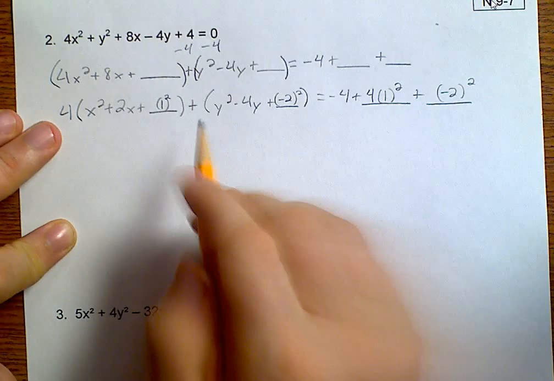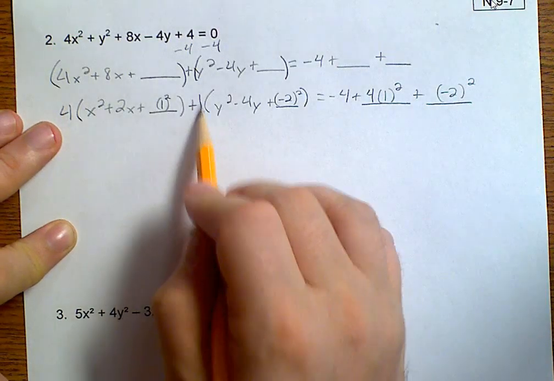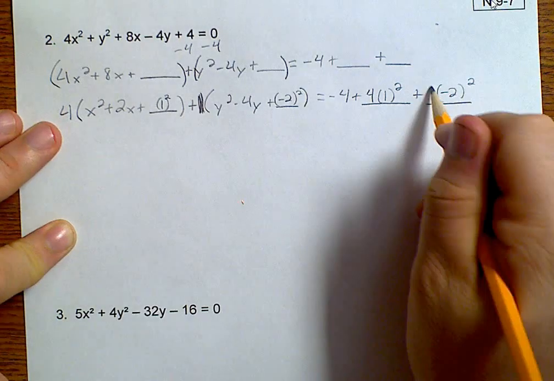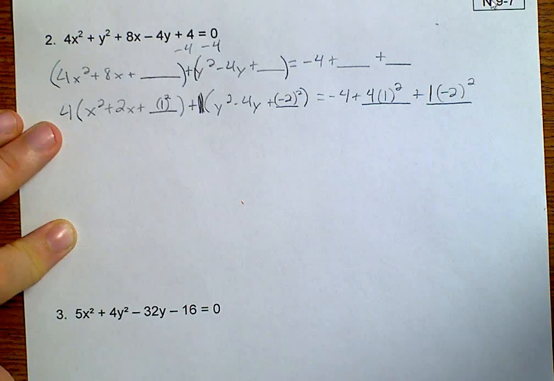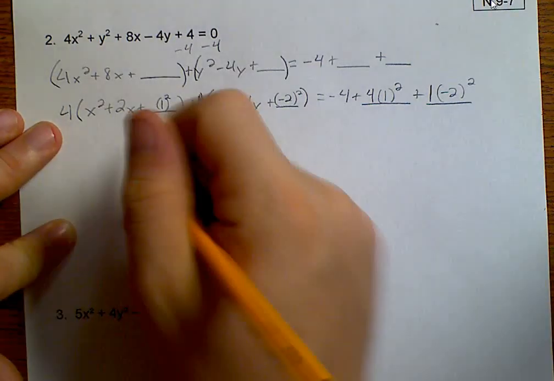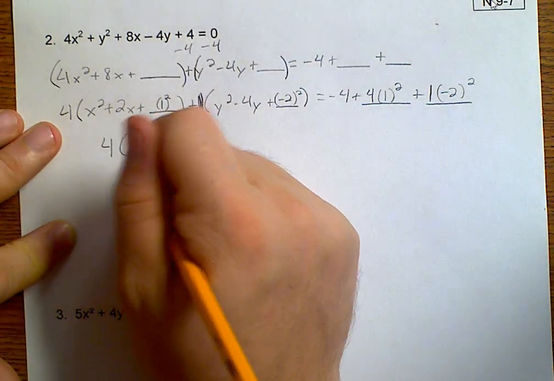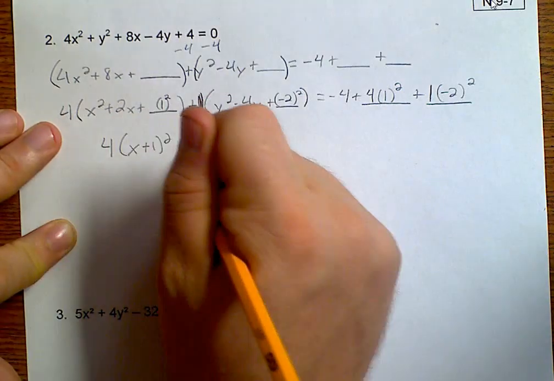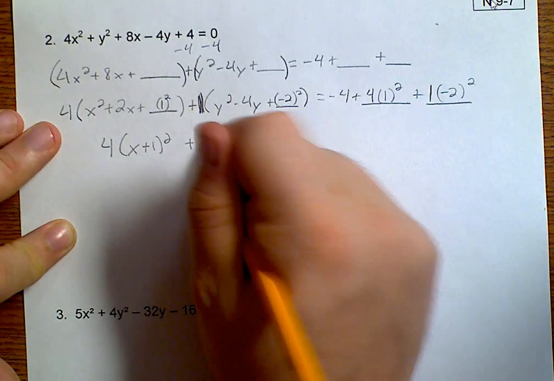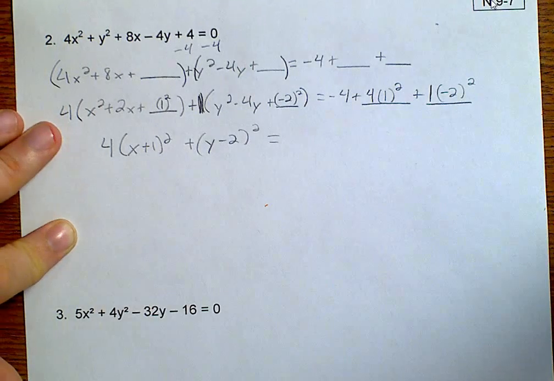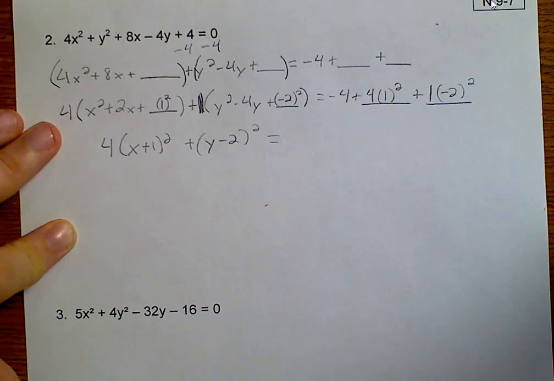Now there's nothing in front of this parenthesis. If anything, there would just be a 1. But we really don't need to have the 1s there. Now let's break it down. So this would be 4 times x plus 1 squared plus y minus 2 squared equals, well, negative 4 plus 4 times 1 squared plus 1 times negative 2 squared, which gives us 4.